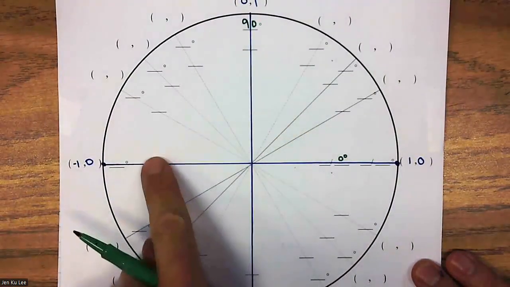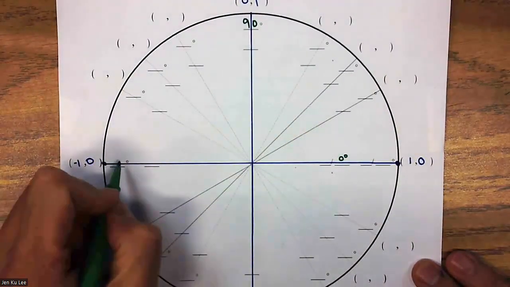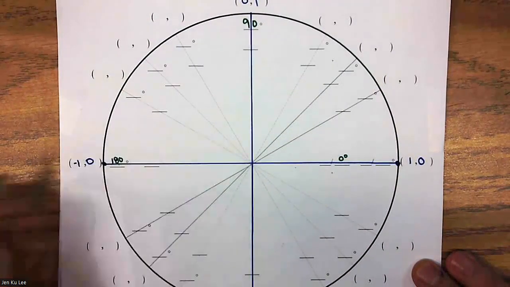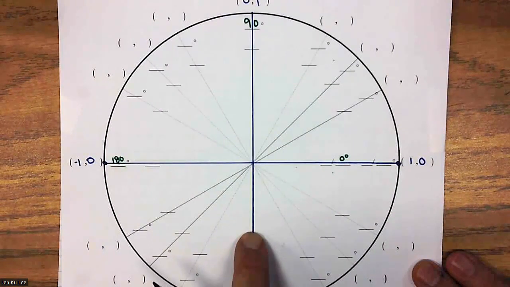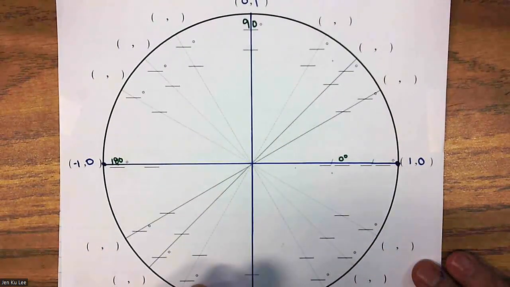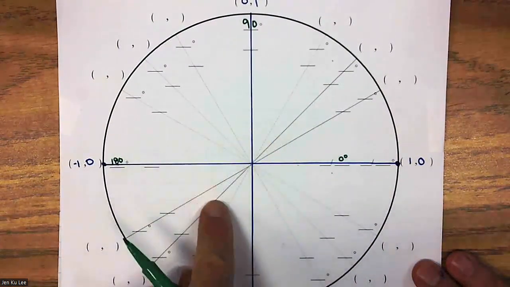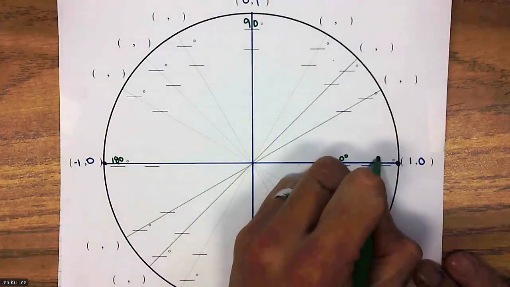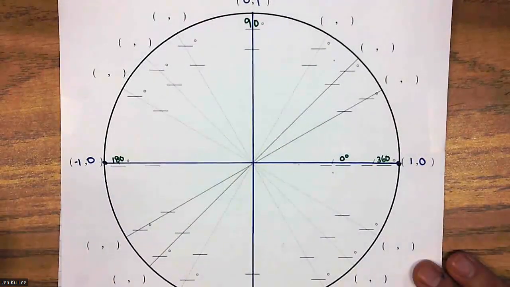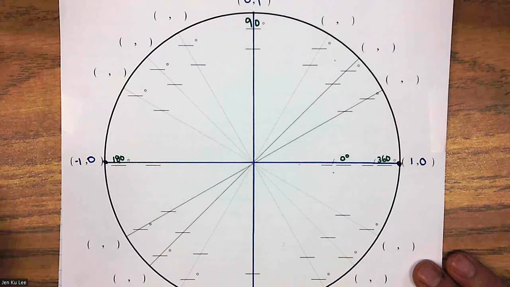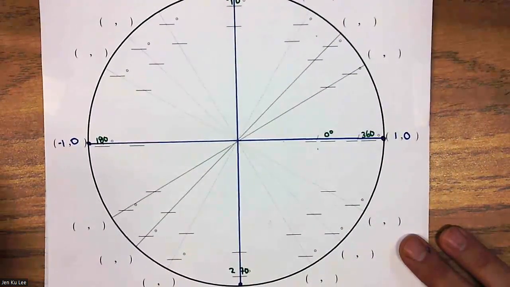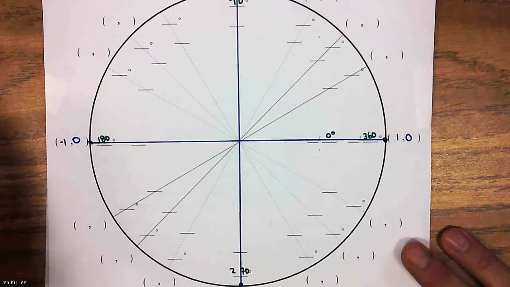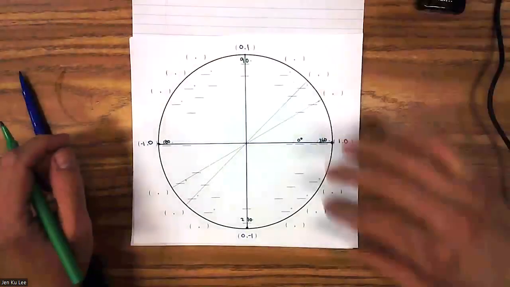The standard position of this angle here, 180. The standard position of this angle here, 270. And if I go back around and make a full circle, this would be 360, right? Oh, that's 270 down there.